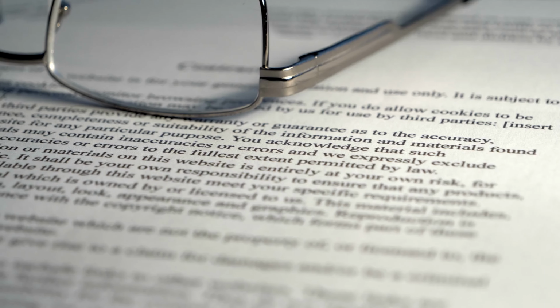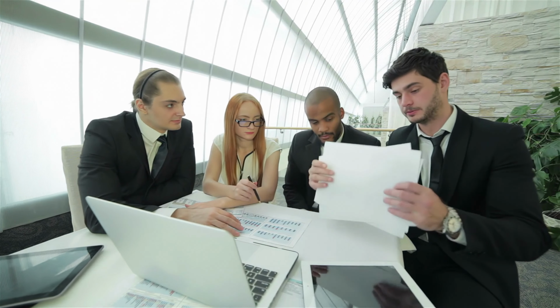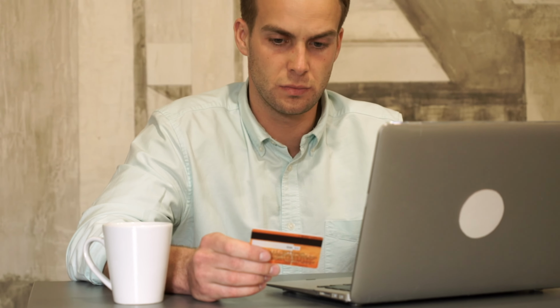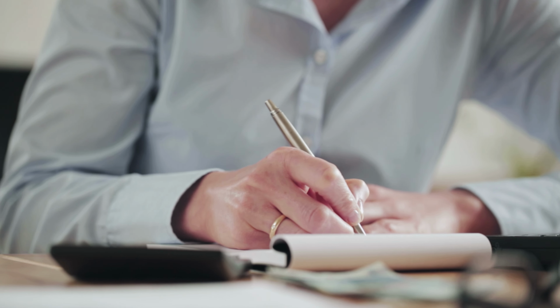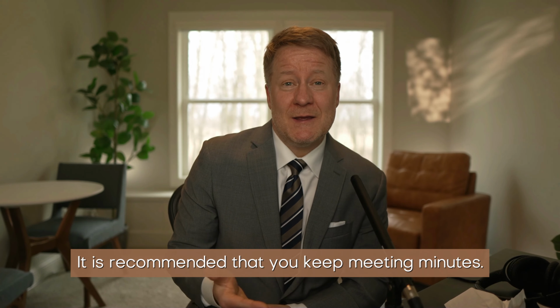A lot of attorneys will tell you, in order to avoid piercing the corporate veil or piercing the limited liability shield in an LLC, you want to make sure that you follow corporate formalities. That means keep your personal bank account separate from your business bank account. Keep separate bookkeeping records. But also, as part of a corporate formality, it's recommended that you keep meeting minutes.